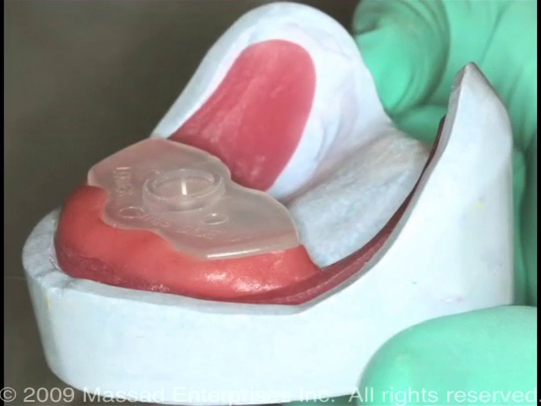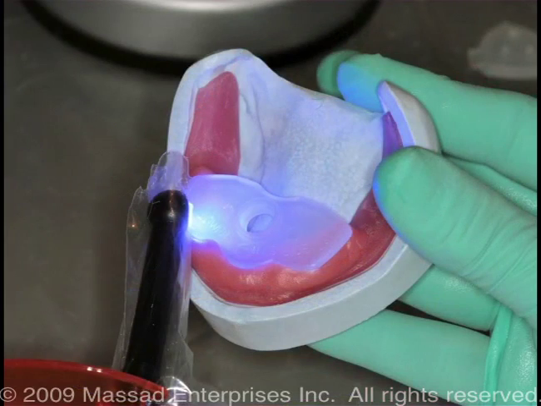This demonstrates the position of the lower pen receiver. Note, it must be set below the height of the retromolar pad. Now, light cure into position. It is suggested that a small amount of resin come up and around the edge of the pen receiver edges to give additional retention.